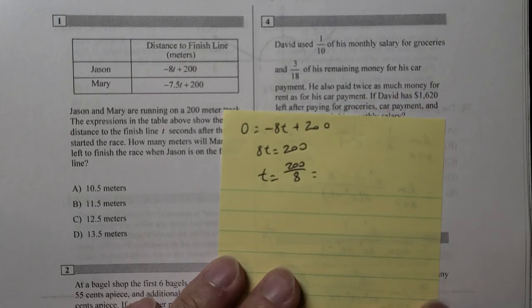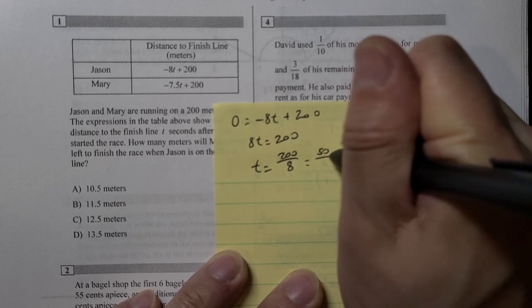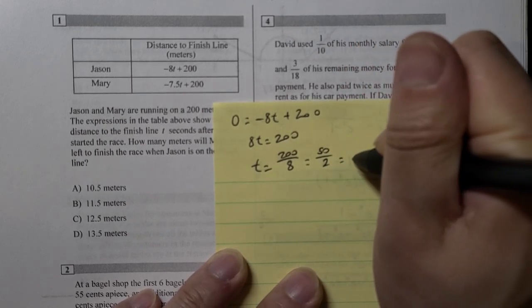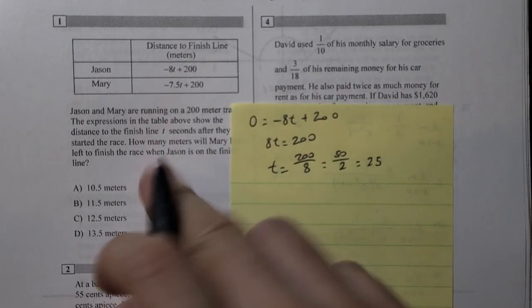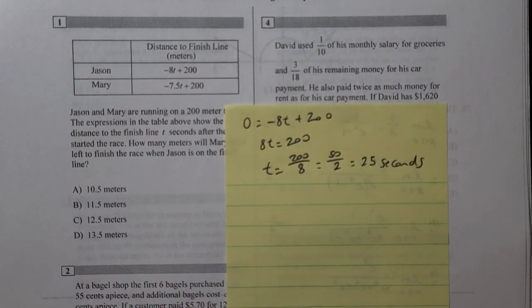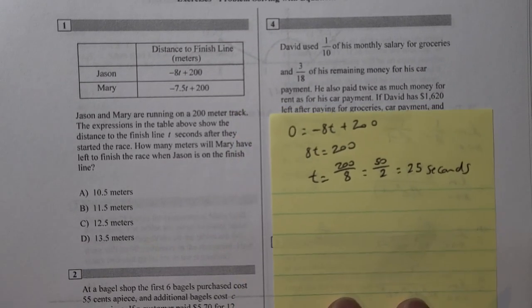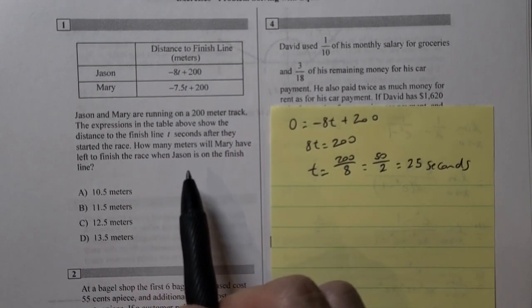If you don't have a calculator here, you can do this one by hand. If you divide by 4, that would be 50 over 2, or that is 25. What's the unit here? Seconds. Okay, remember to use your units to help you out. Okay, so Jason finishes after 25 seconds. So what's the distance from the finish line that Mary will be at? That's what the question is asking.